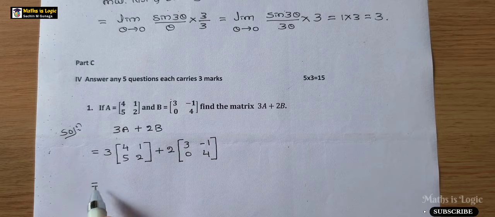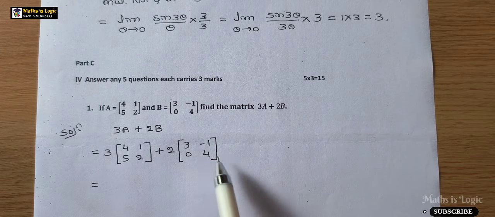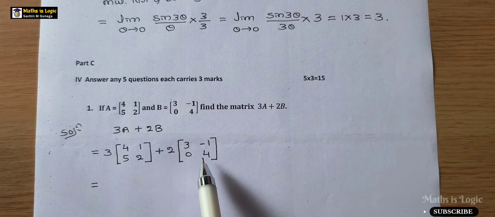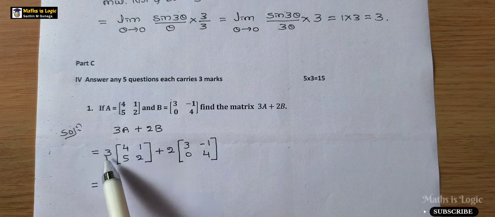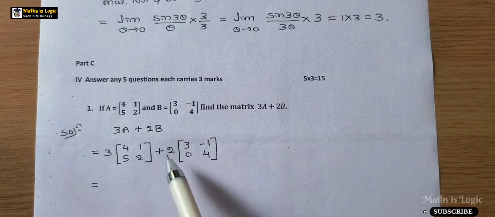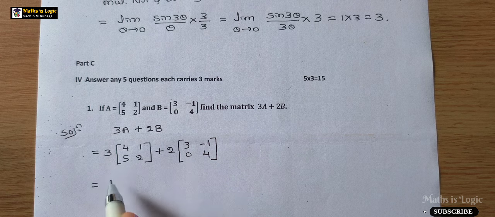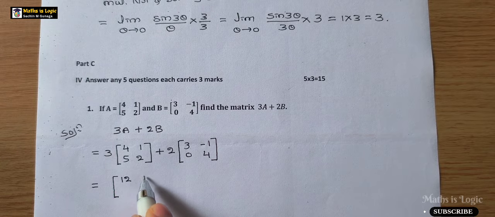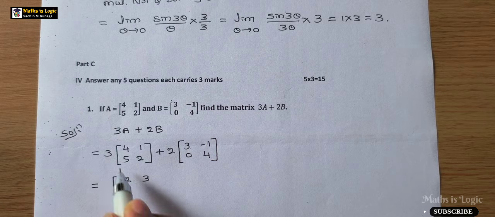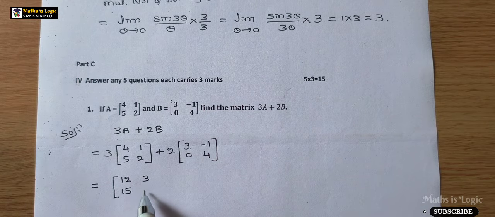So which is equals to, so directly we cannot add these two matrices, because first we need to multiply A matrix with number 3 and B matrix with number 2. So multiply 3 into 4 is 12, 3 into 1 is 3, 3 into 5 is 15, 3 into 2 is 6.